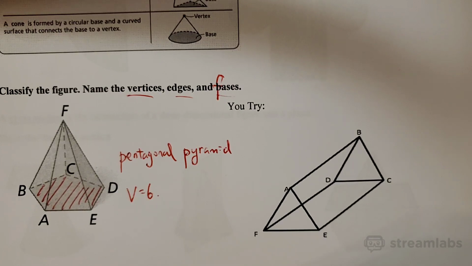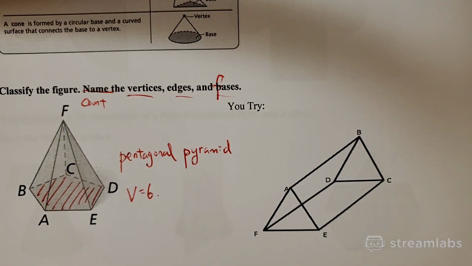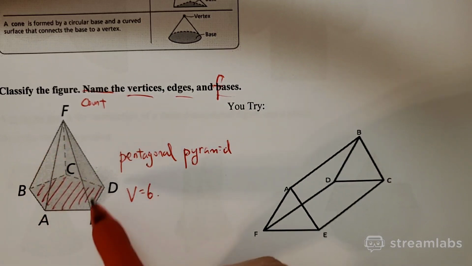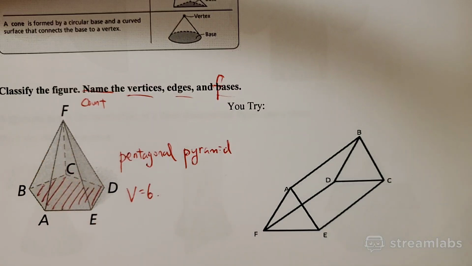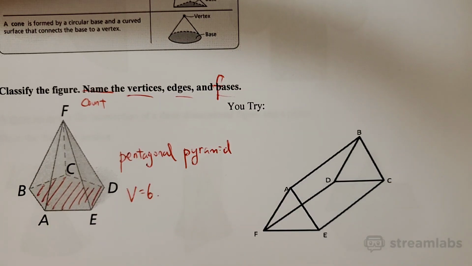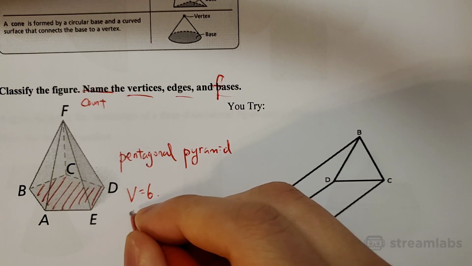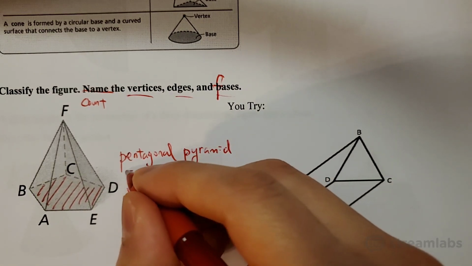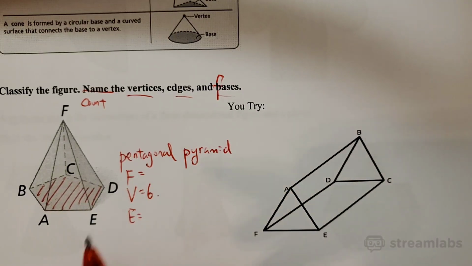So faces, they say name. I don't want name. Let's count, okay? Don't name, just count. I mean, we can name them all, but it's just listing all the points and all the faces. But that's a lot of work. So let's look at this in terms of numbers, because we just learned Euler's formula, right? So how many edges and how many faces, how many vertices, how many edges? Okay, so let's count faces.